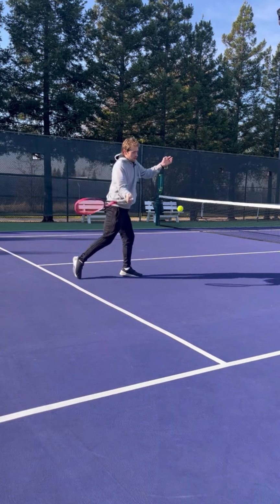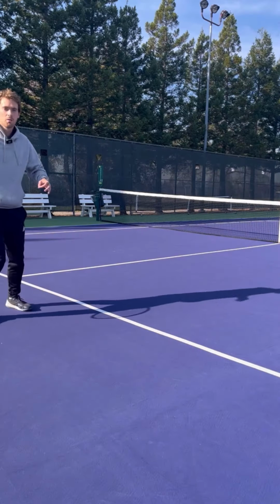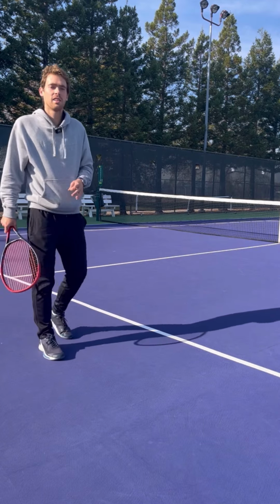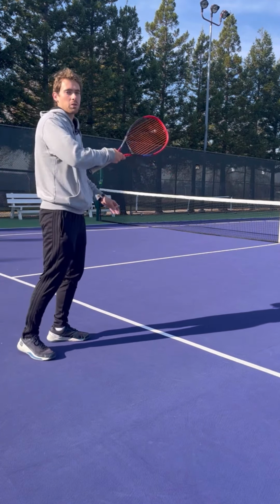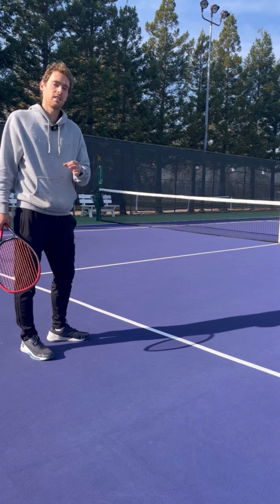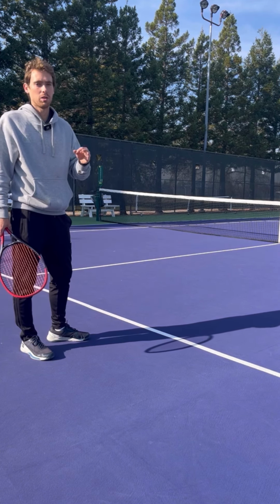How to stop missing approach shots. One of the most frustrating things in tennis is when you do all the hard work to earn the short ball, and then you have full control of the point, but you miss the shot, the easiest shot in the rally, and then you lose the point.